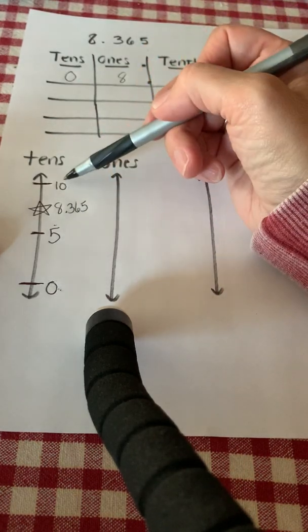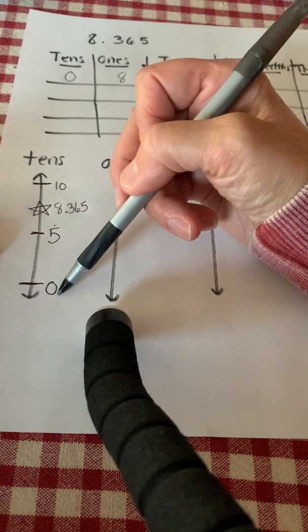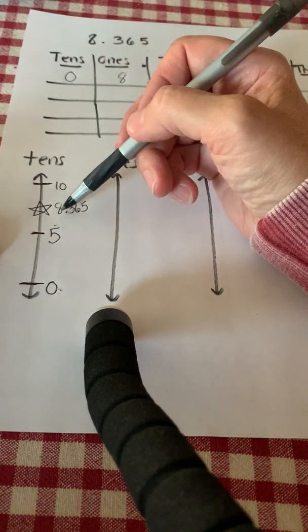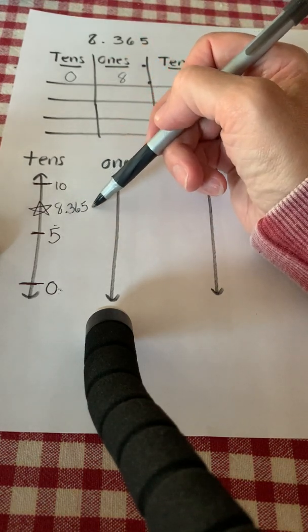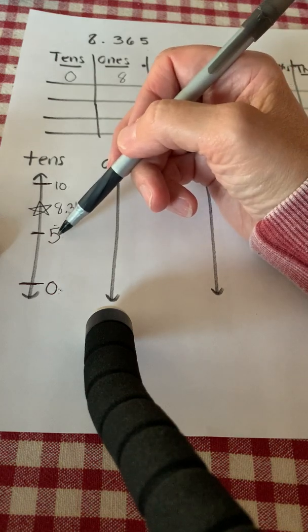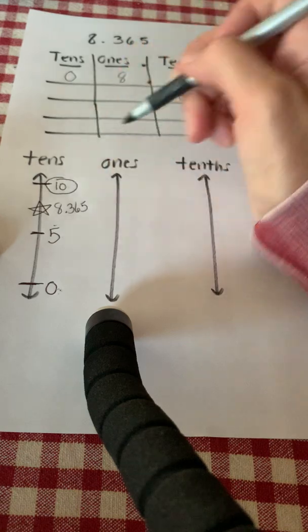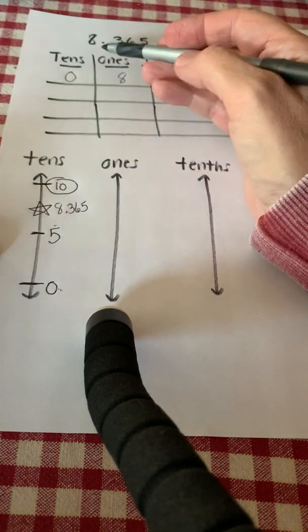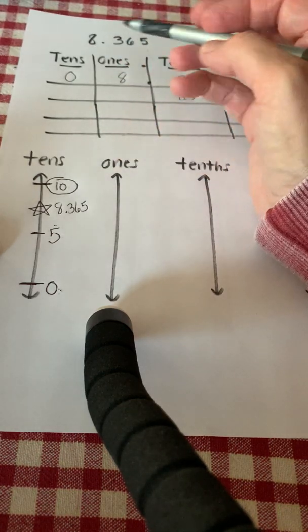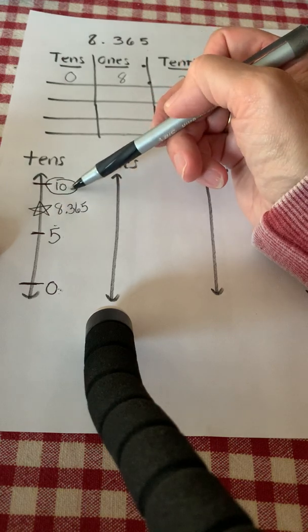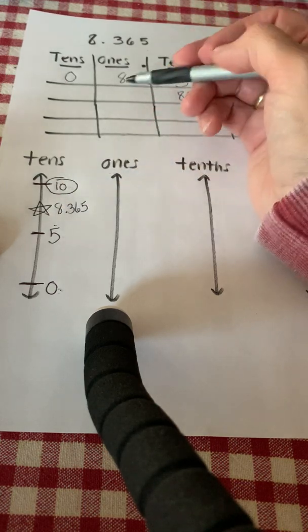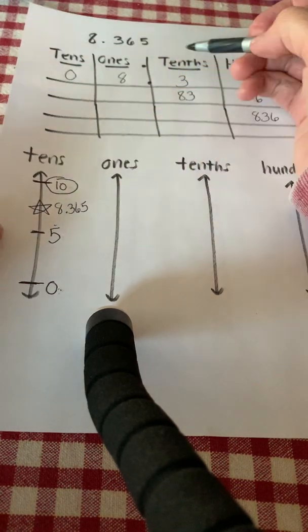And then we decide, should we round up or should we round down? Well, 8 and 365 thousandths is greater than our midpoint, so we would round up to 10. So if we're rounding the number 8 and 365 thousandths, we will round up to the nearest 10, which is 10.